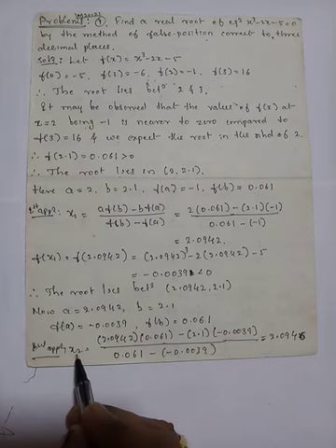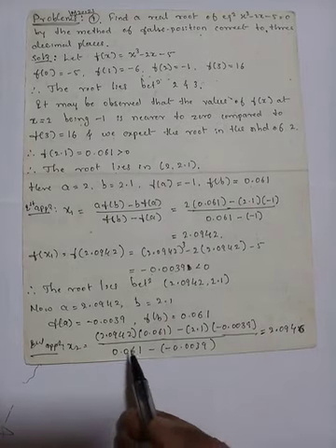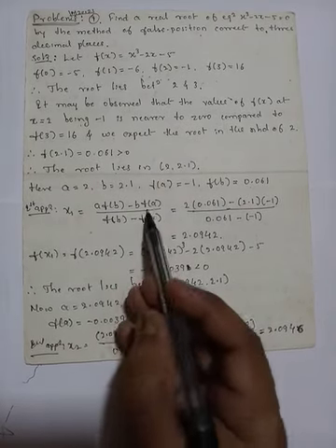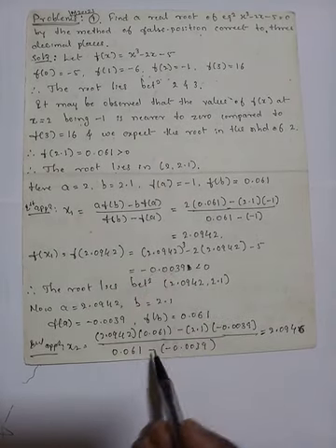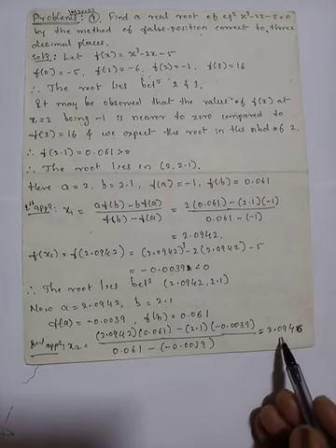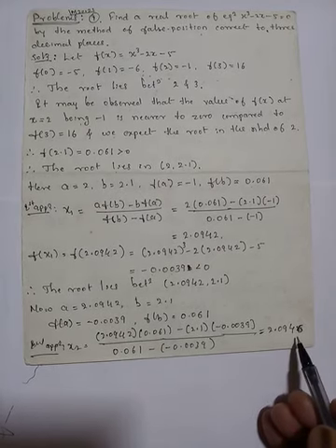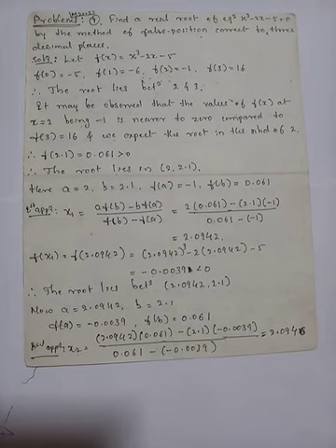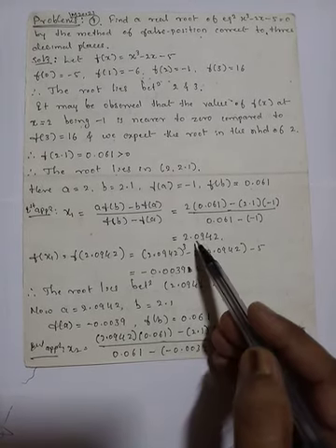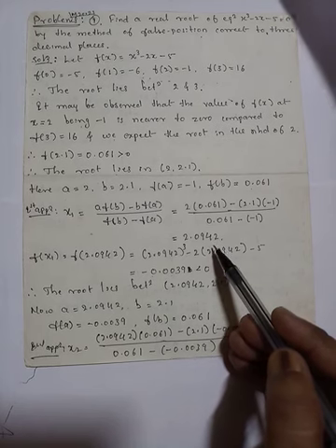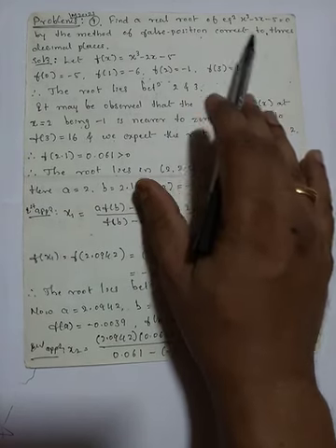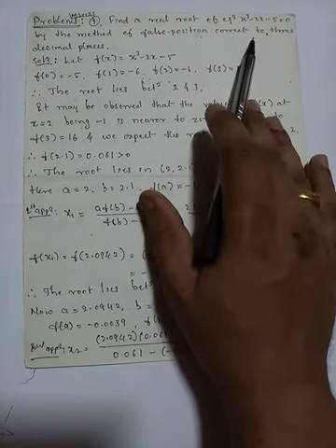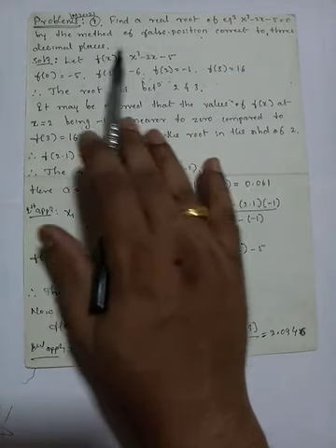b values, and denote the second approximation as x2. Similarly apply this formula, and substituting the values we got 2.0946. Now this 2.0946 and the first approximation 2.0942. So the question is finding the root correct to three decimal places.